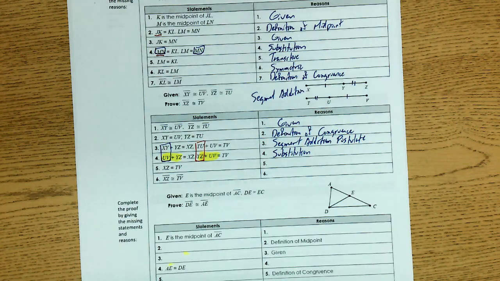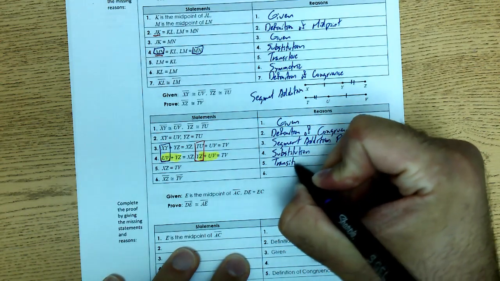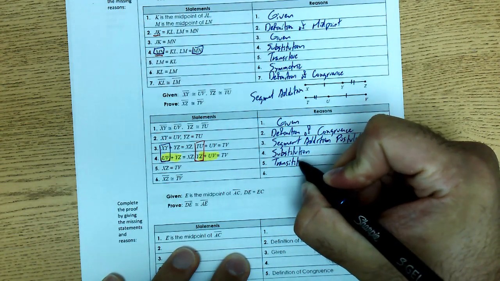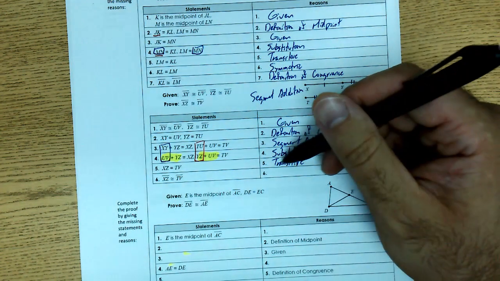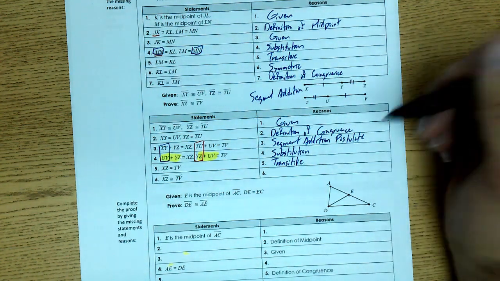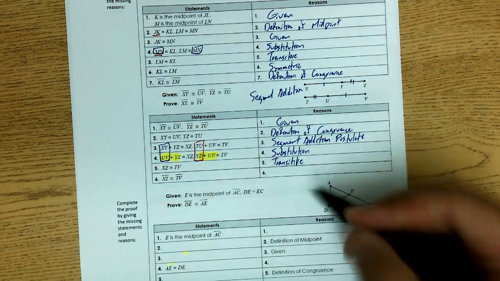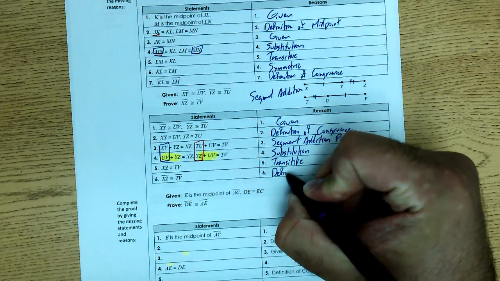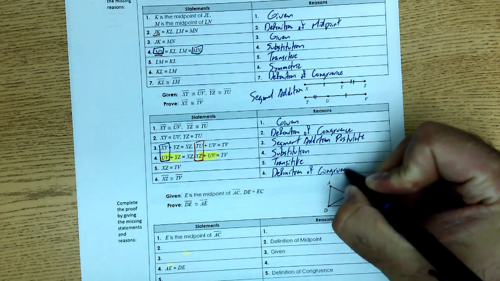What is the property called when you get rid of the thing that's the same? Well, that's the transitive property. Transitive. Finally, we added the segments, we added the congruence. That's our definition of congruence.